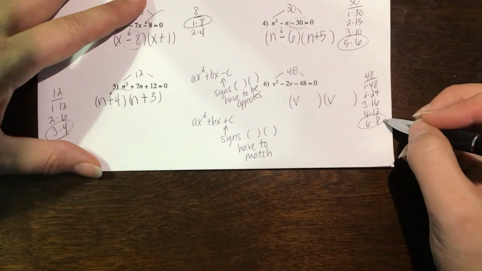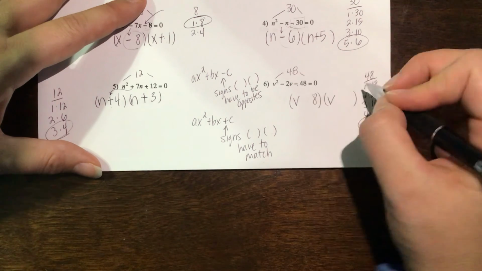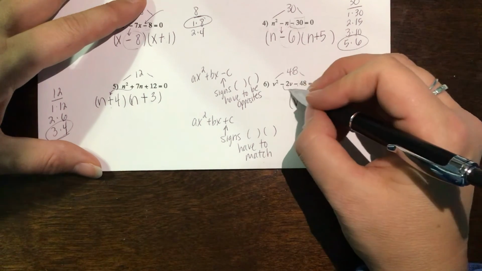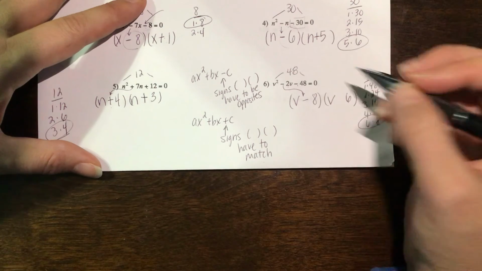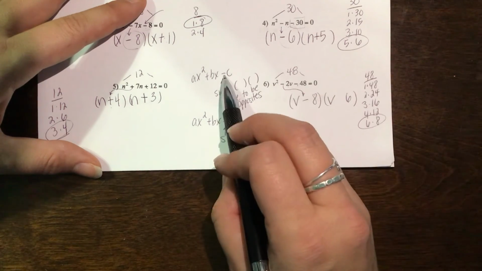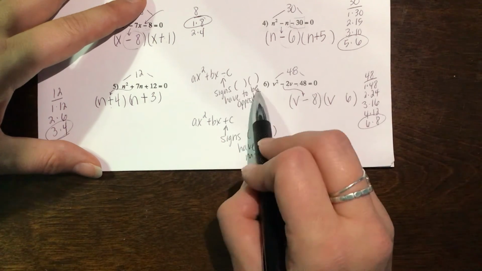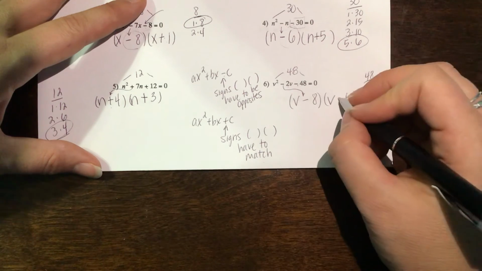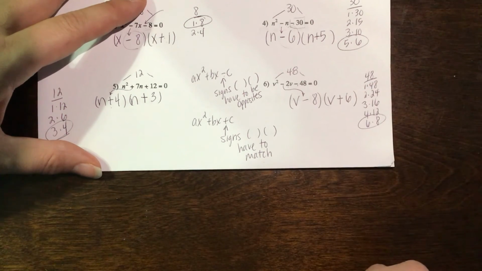Which one goes first, 6 or 8? Yep, 8 does, because it's bigger. First sign comes straight down. Second sign is a minus, so if the second sign is a minus, they have to be opposite. So if this is minus, this has to be opposite, so that has to be positive.